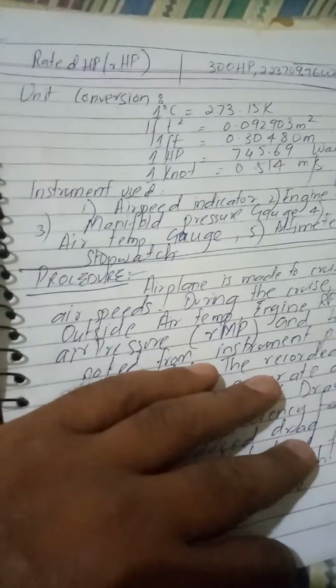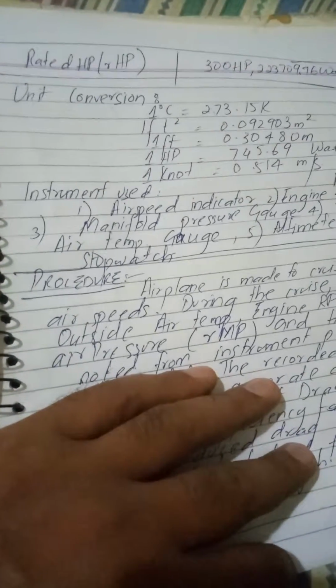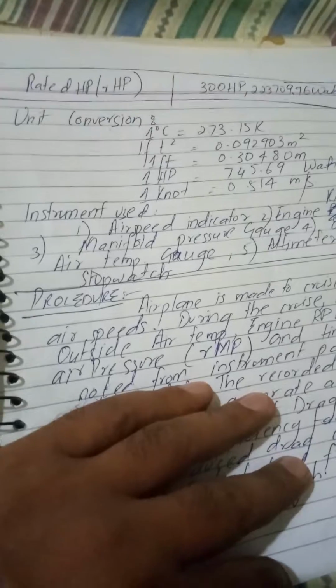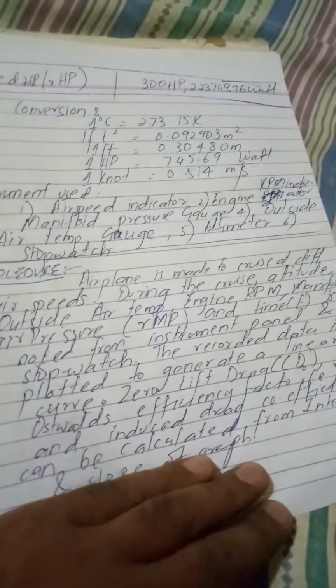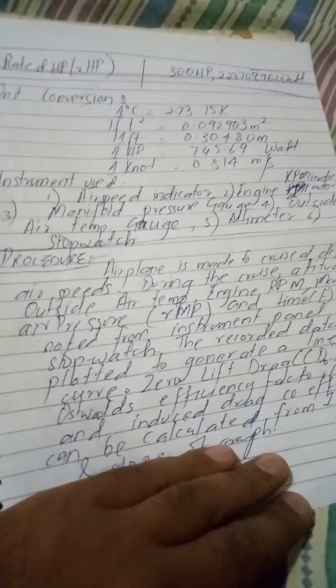This is for the drag polar of the Cessna 206H in cruise mode. The procedure is that the airplane is made to cruise at different airspeeds, understandable.